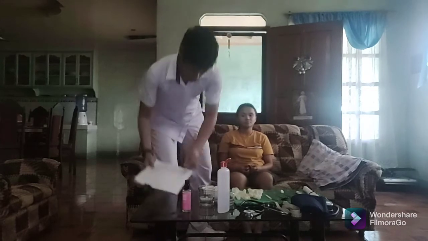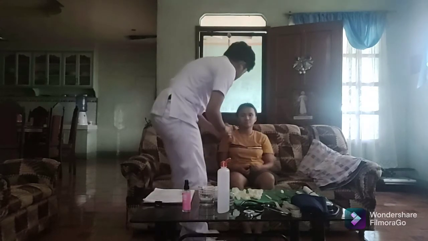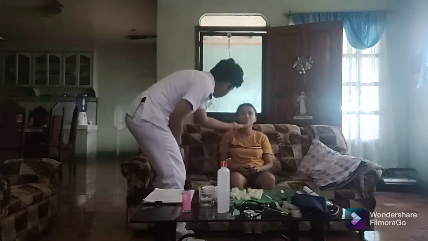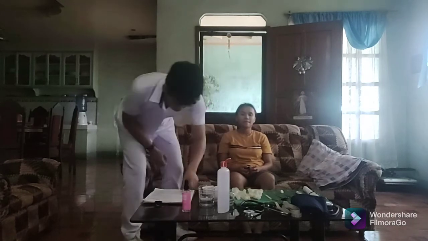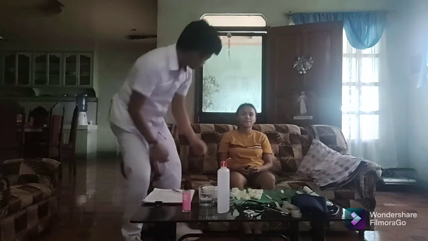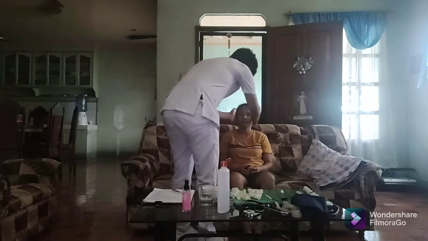So next is the head and face. Inspect and palpate the head for the size, shape, and configuration. So, ma'am, I am going to inspect and palpate your face, ma'am. And I'm going to palpate.